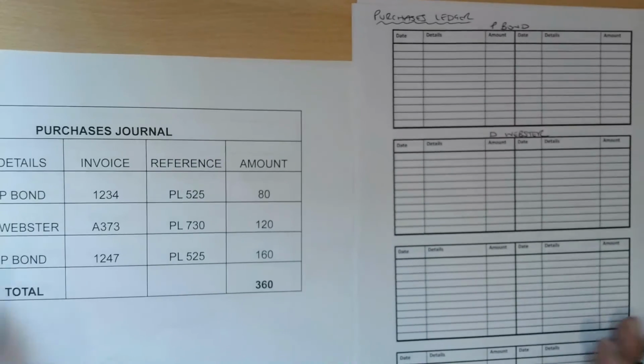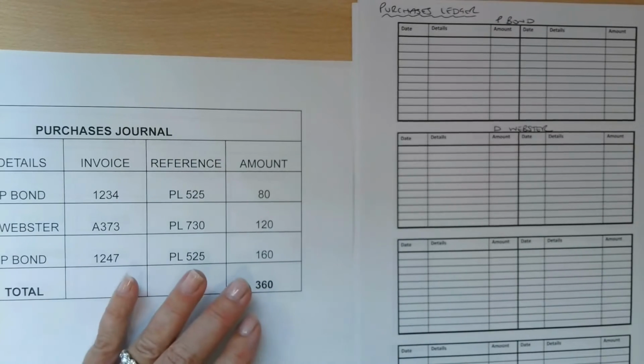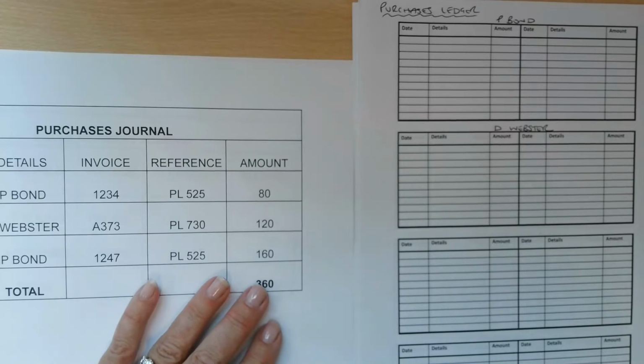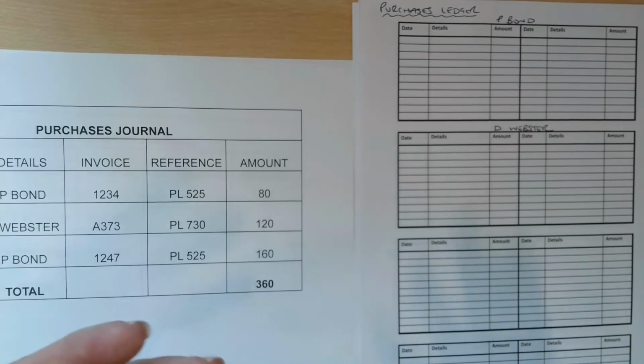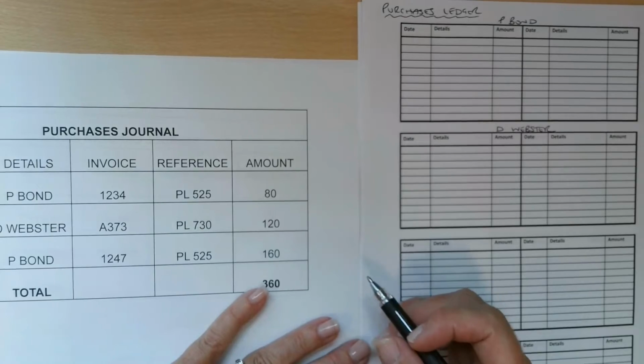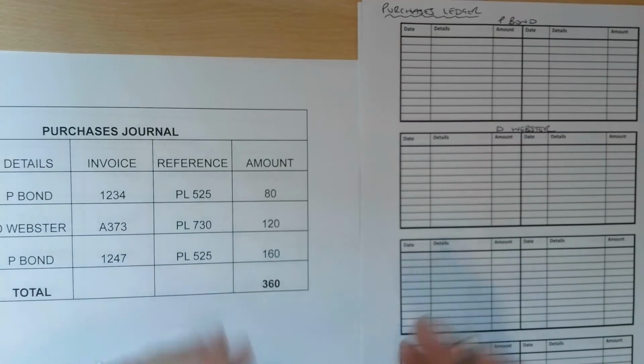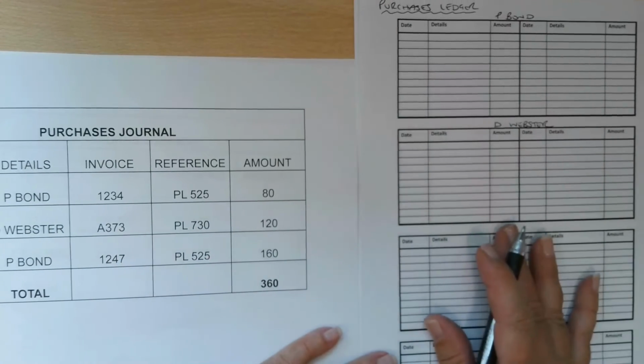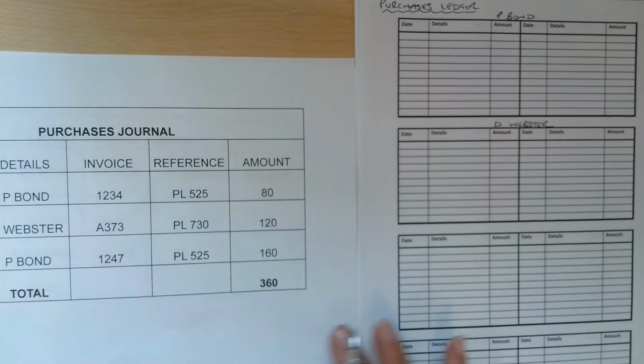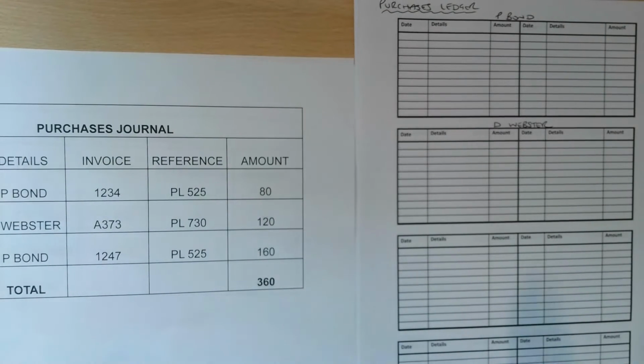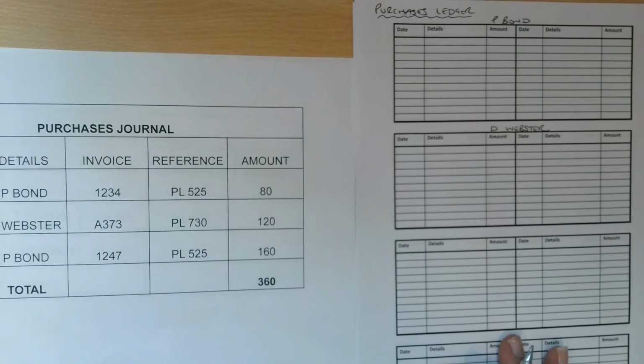One of the ideas behind dividing the ledger is that you can assign people different roles. So in a very big organisation, it might be one person or a team of people, in fact, that are dealing with each of these ledgers. So one person might manage the sales ledger, they might do all the credit control, and someone else might manage the purchase ledger, making sure that suppliers are paid on time and that any discounts that they're due are taken, that kind of thing.